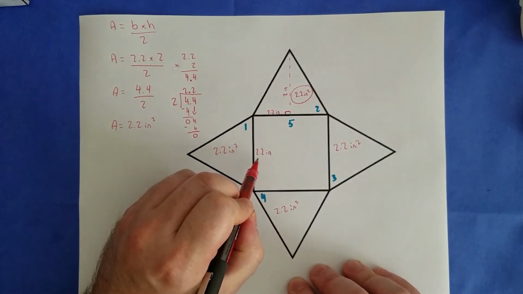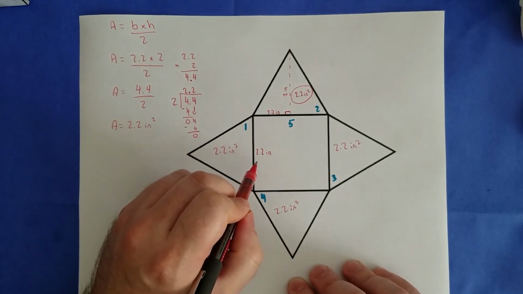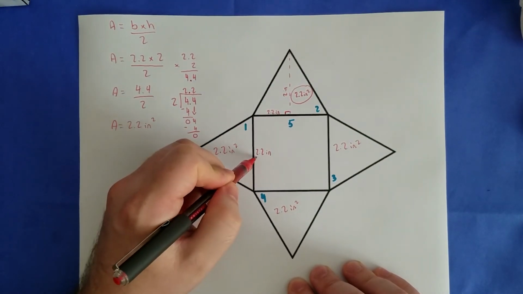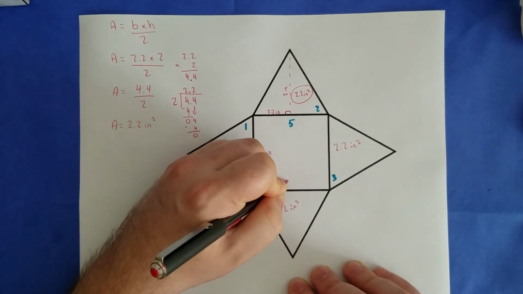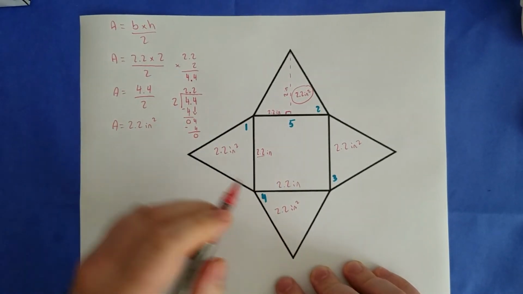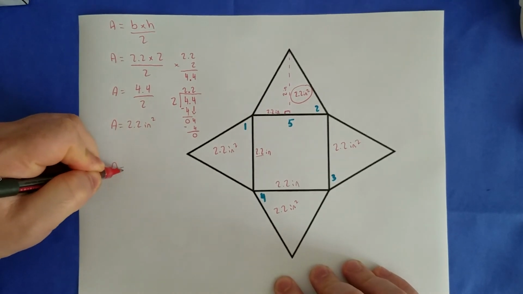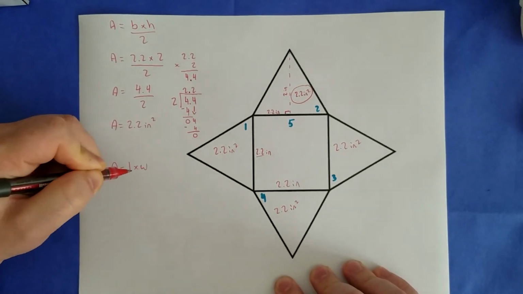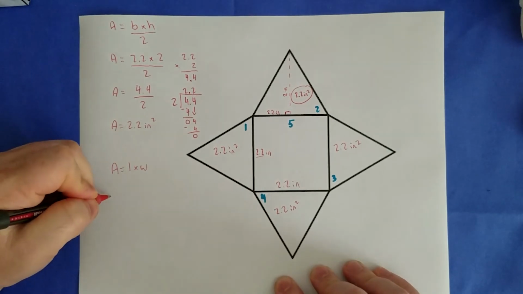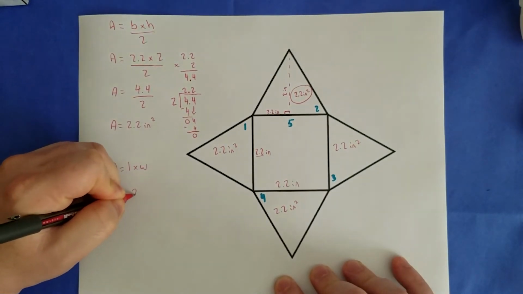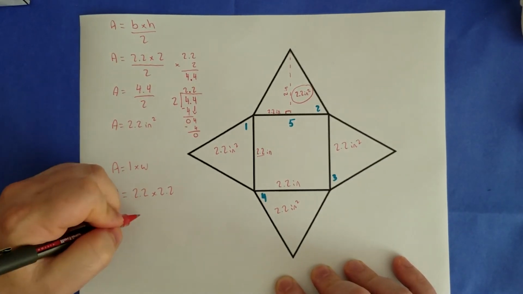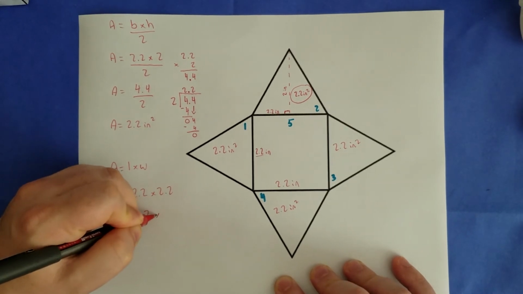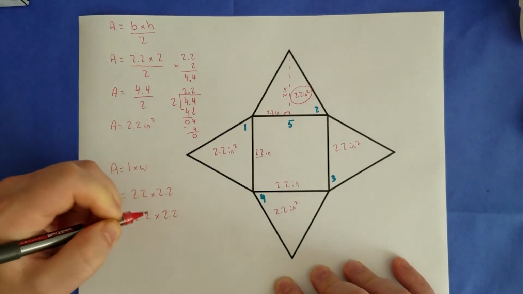And we know the way to find the area of a square is length times width. So if the width is 2.2, what is my length going to be? 2.2 inches. So let's set it up. Area equals length times width. Let's plug our numbers in. Area equals 2.2 times 2.2. Let's do the math. 2.2 times 2.2.